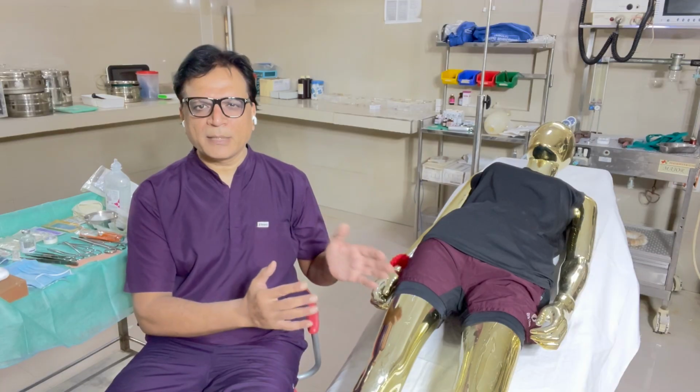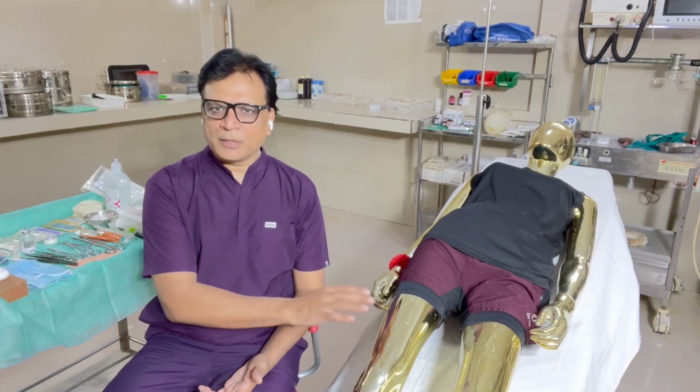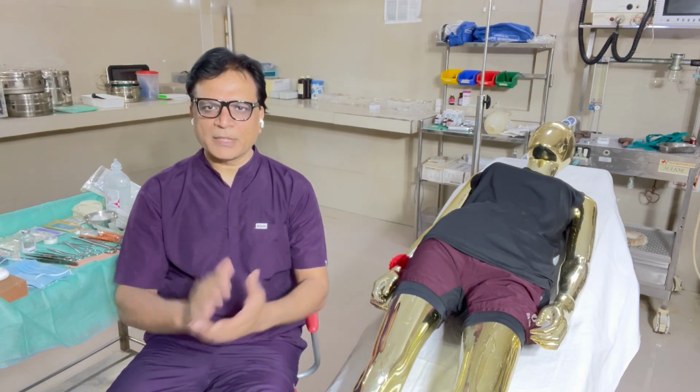wound is there and it can be a little bit contaminated or something. So you are asked to do the suturing. So this is suturing of the wound. It can be one station.